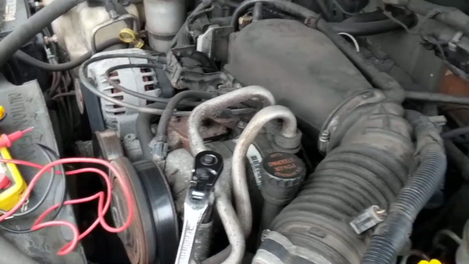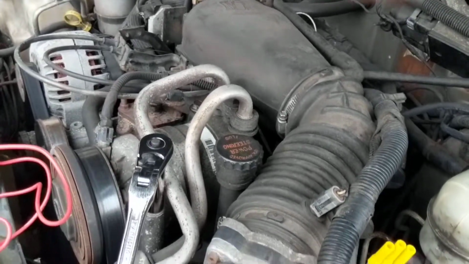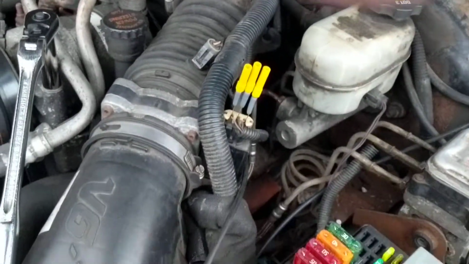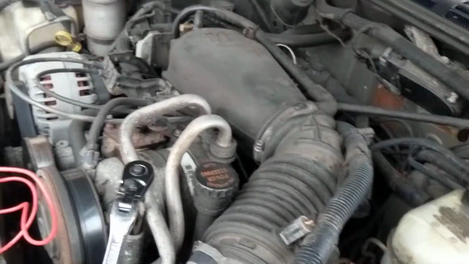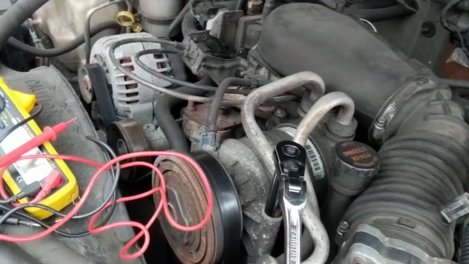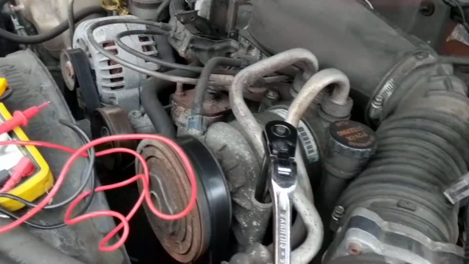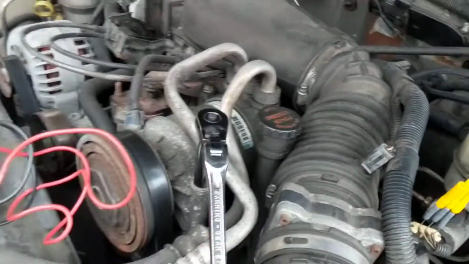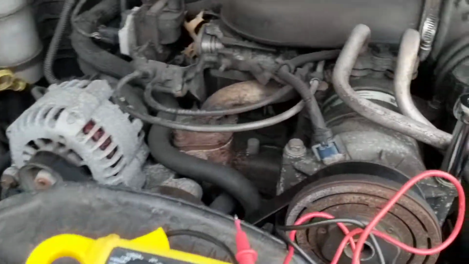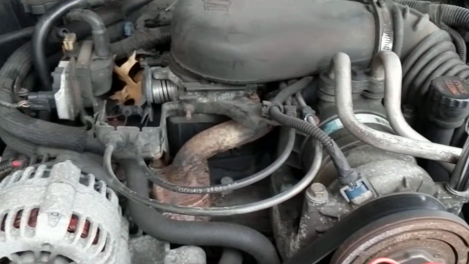So, how to identify parts? Yesterday I spoke about fuses and things like that, and serpentine belts. And how do you know how to follow electrical wiring, harnesses, and things like that?